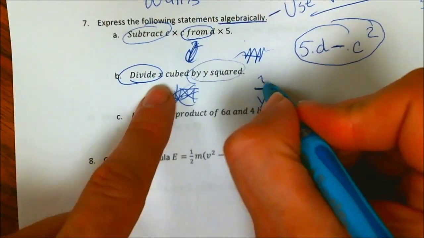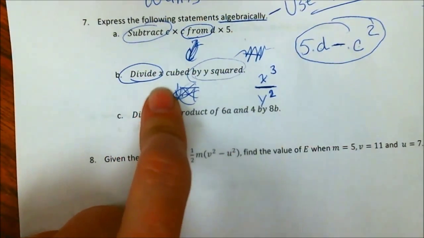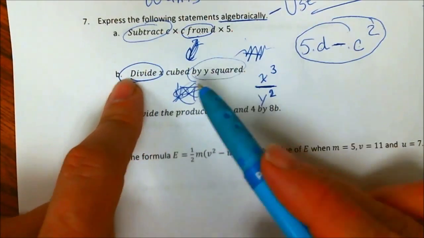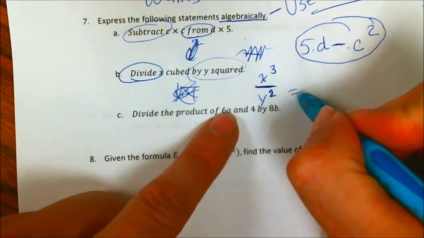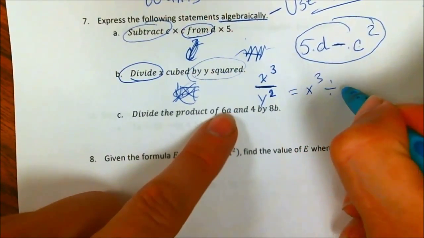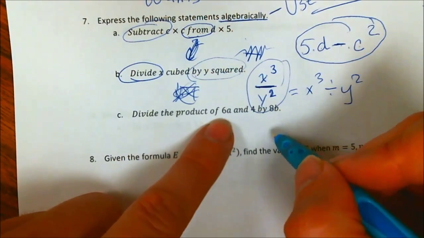X cubed, x to the third power. X to the third power is being divided by y squared right here. Some of you wrote it x cubed divided by y squared. I'm okay with that, but this is the best format to use and get used to.